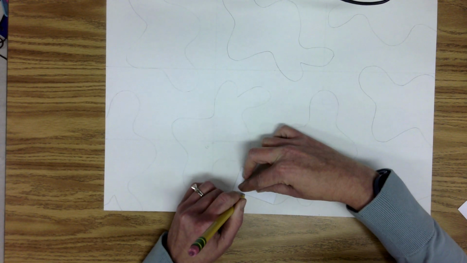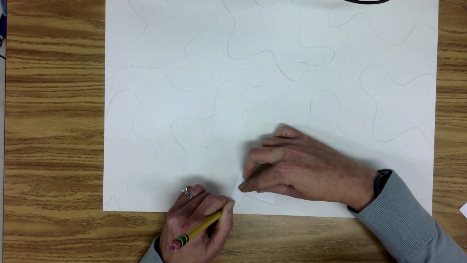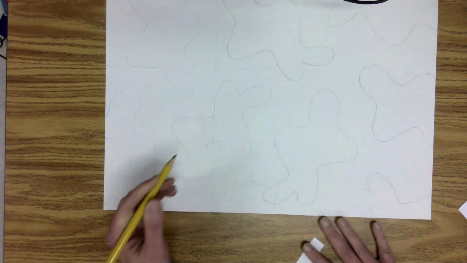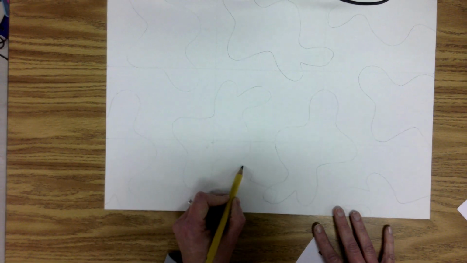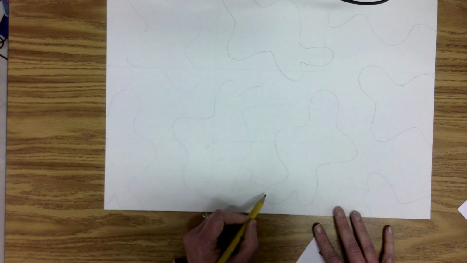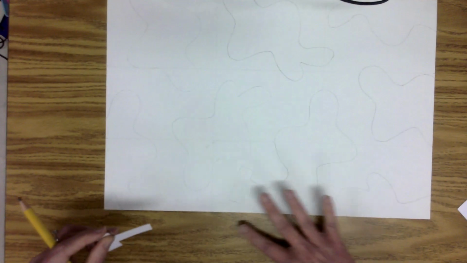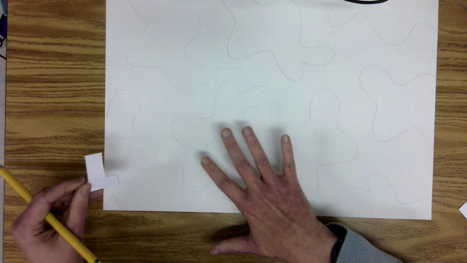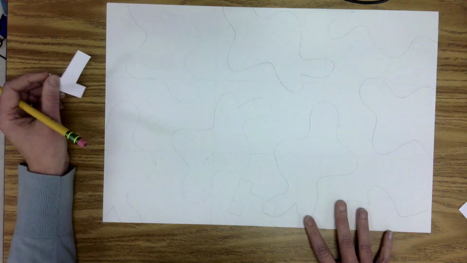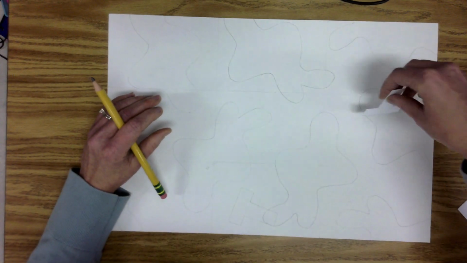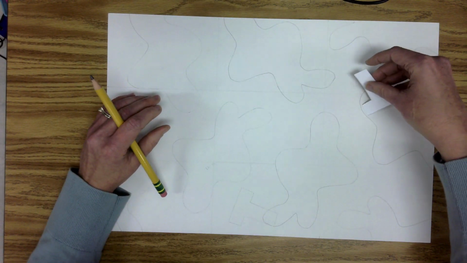So make sure that you are choosing wise areas in order to rotate. So here I have this part, and I do have enough to put a color in there plus blend.